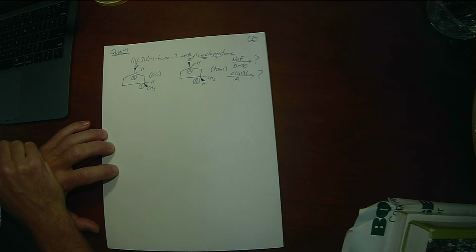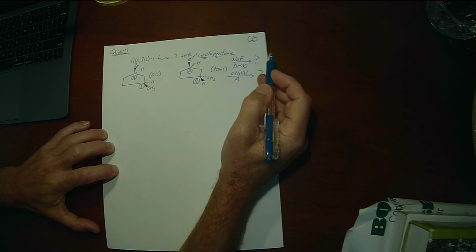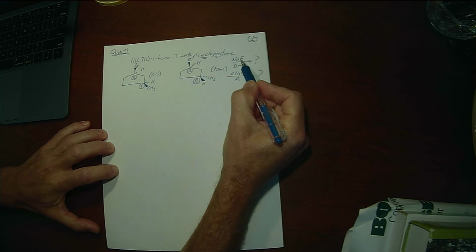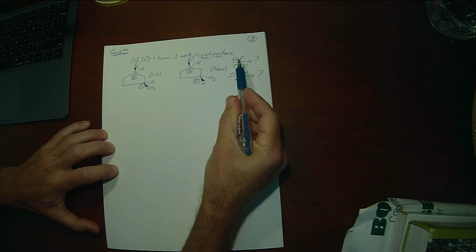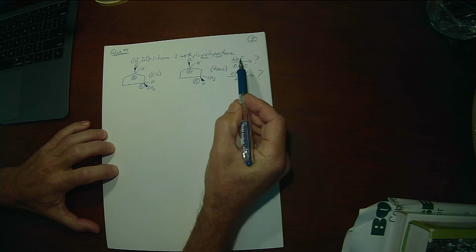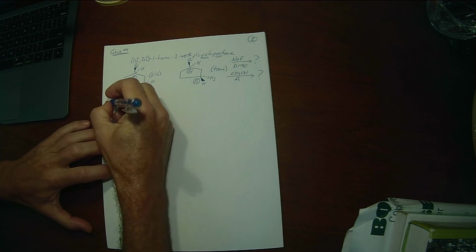Right? So we're reacting this under 2 sets of conditions, one with sodium fluoride and DMSO, and one just heating in methanol. In the case with sodium fluoride and DMSO, you're told that that's an SN2 reaction.